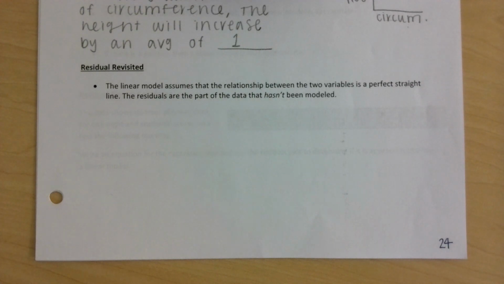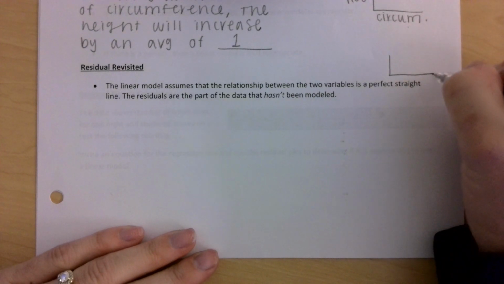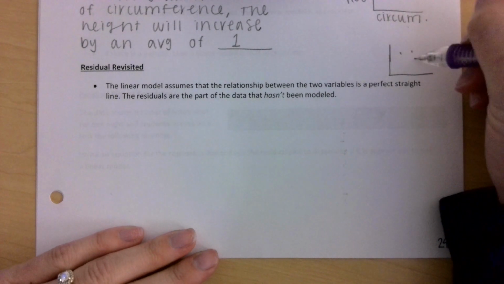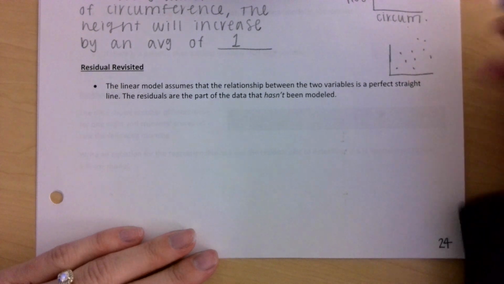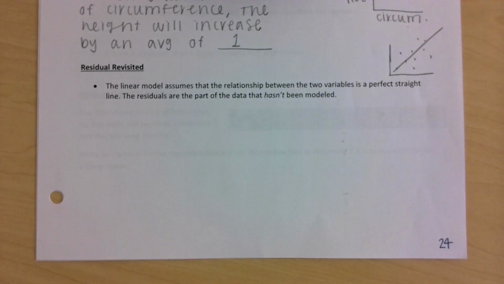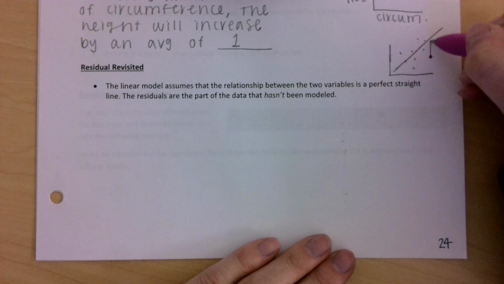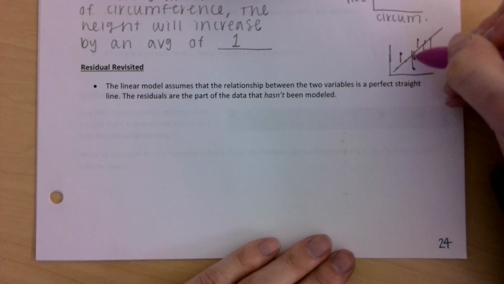In our next section here, we're going to start talking about residuals again. So remember that the residuals are the distance that your data point fell from that line of best fit. So if we had, I'm going to draw just a quick little scatter plot over here, and I had my line of best fit going right there. The residual would be the distance each data point is from that line of best fit. So each of these little distances is your residual.